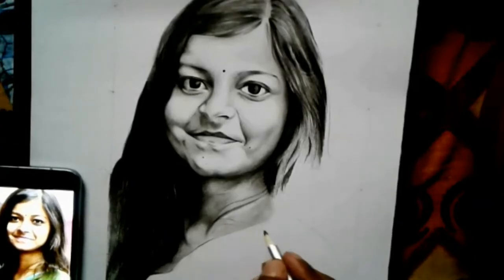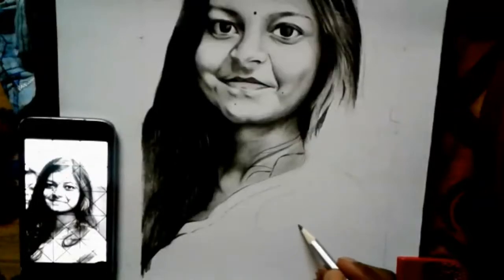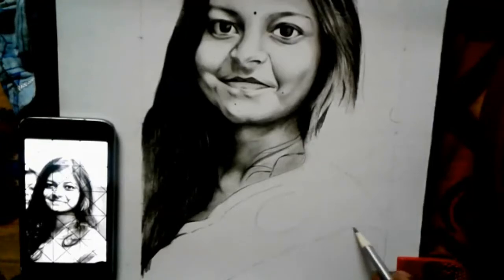And these are some of the highlighted areas. I'm just trying to make the highlight in an initial way actually. These are some of the hairs, as you can see, upon the neck. So I'm just trying to outline, making the outline of the shari.